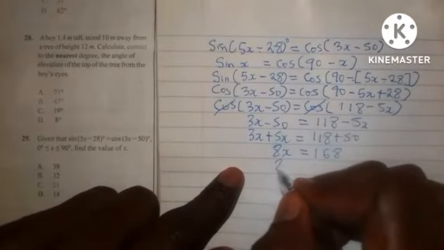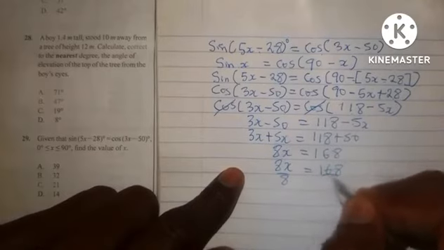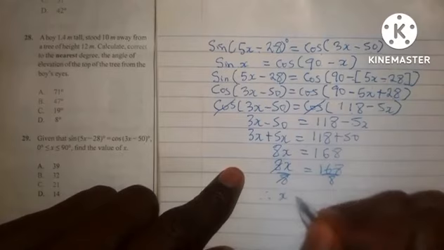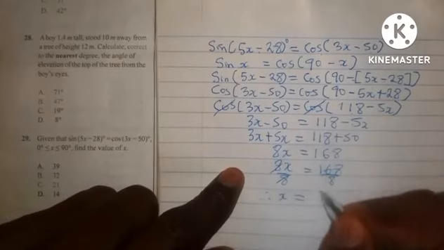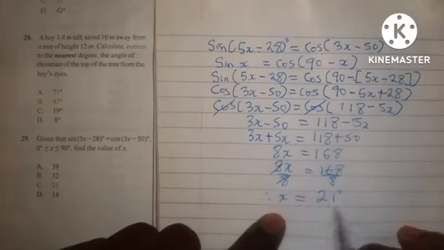Of course, you know what to do at this point. We simply divide both sides by 8 in order for us to get the value for x. So x therefore will give us 8 into 16 is 2, 8 into 8 is 1. So there you have it. The value for x is 21 degrees.